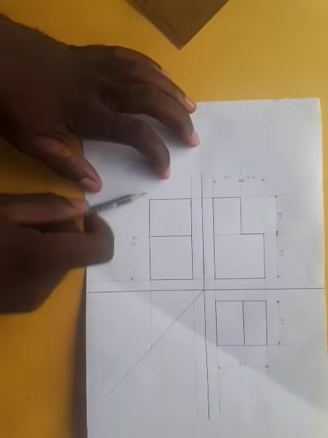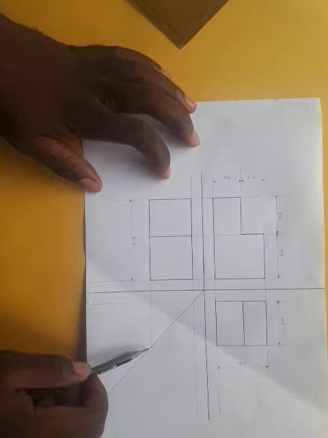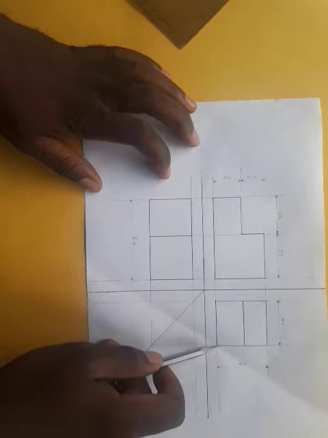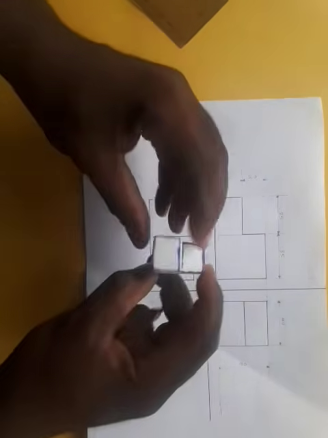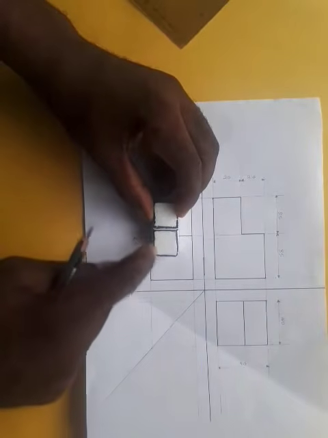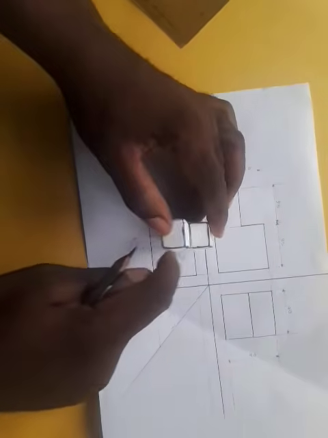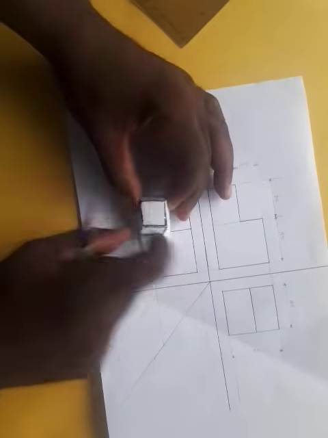All right. Now you will extend this line to what? Touch the 45-degree line, and you move up. Okay. So that will form what? The end elevation. So this part of this plan is corresponding with what? This part of the end elevation from here. Plan.